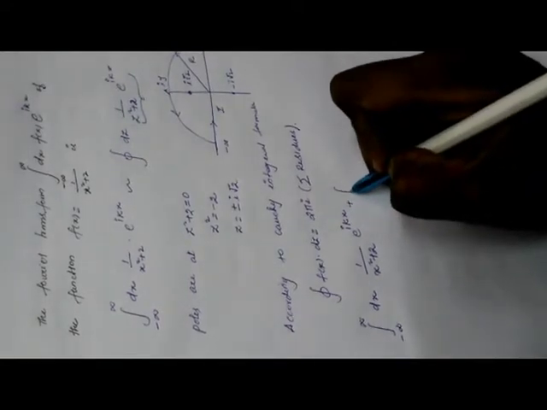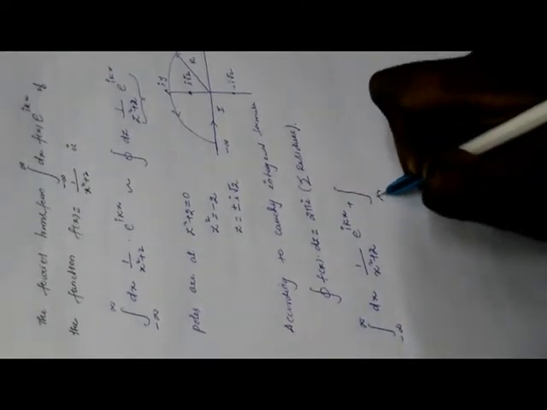Plus the second part, which is the curved path in the complex plane: dz, 1 divided by z square plus 2, e to the power i k z. This is equal to 2 pi i times the sum of the residues.